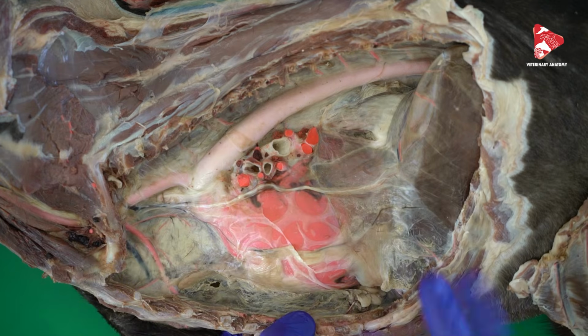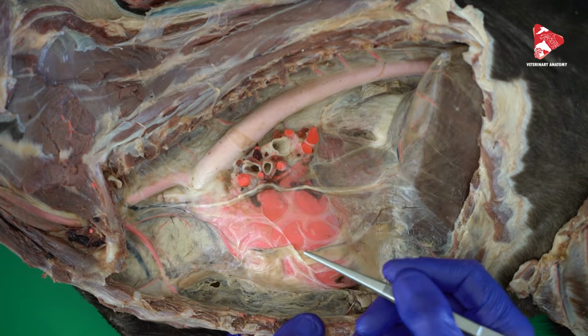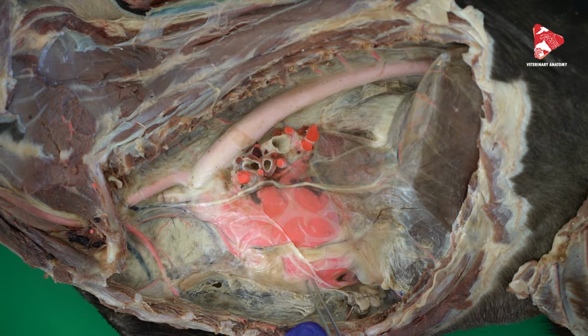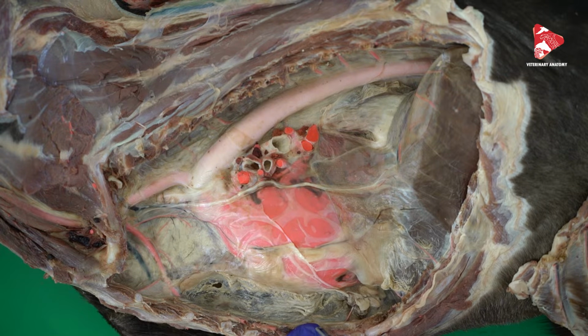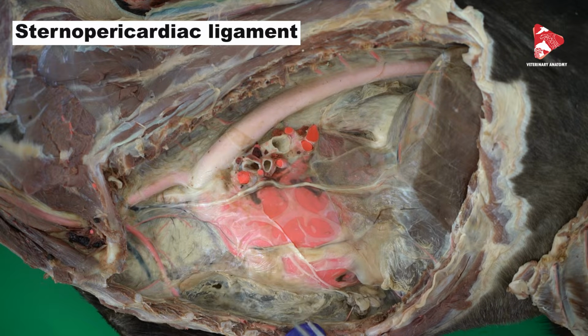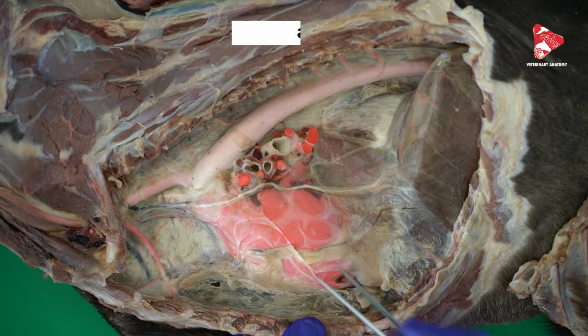Here in the dog, we have two ligaments, while in other animals, there's just one. In the dog, there is a ligament here. Look at this ligament, it extends between the pericardium and the sternum. The sternopericardiac ligament. This is something we can find in all animals, including the dog.